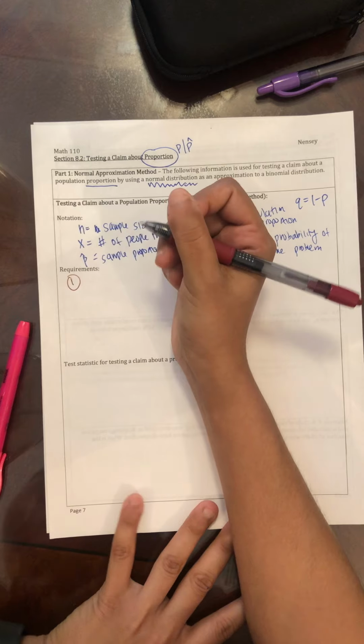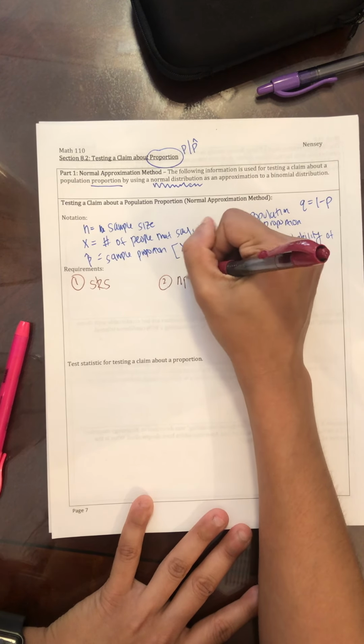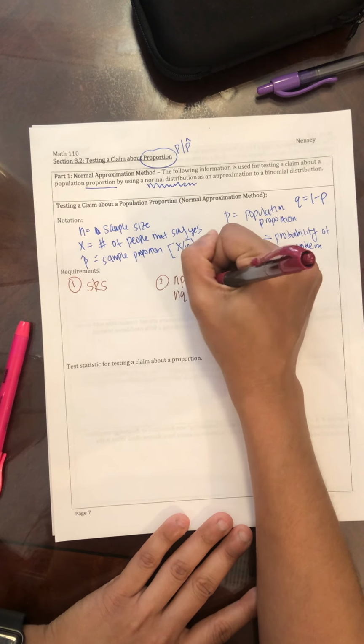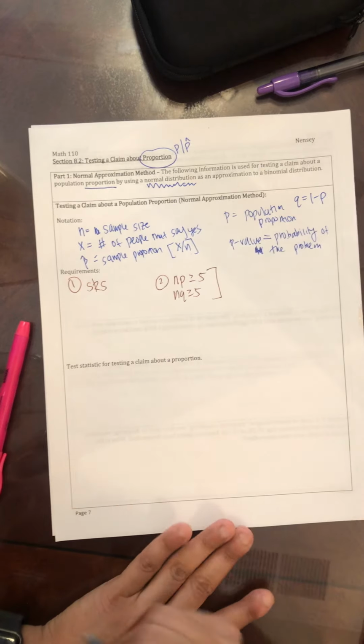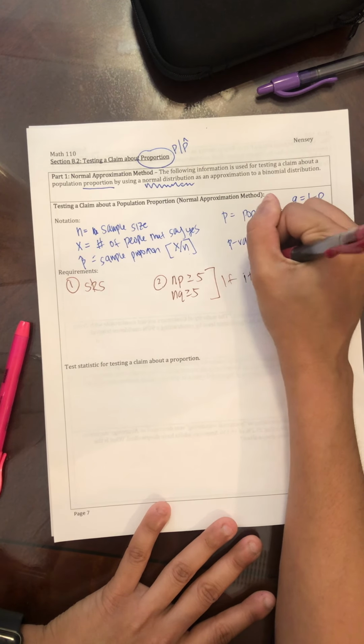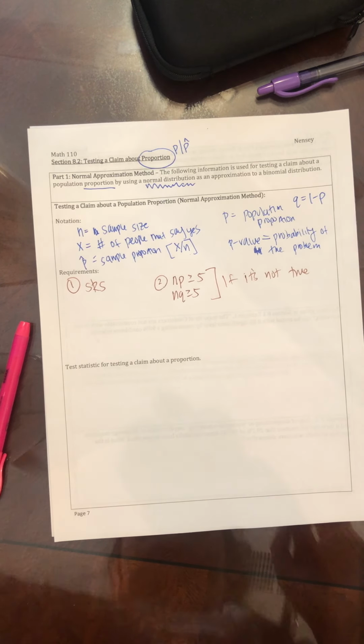Okay, some requirements. The first one you guys know and you guys love: it's your SRS. And your second requirement is np is greater than or equal to 5, and nq is greater than or equal to 5. Here's a little note I want you guys to write. If you remember, your homework problem said if it's not true, just say it's not true and you stop.